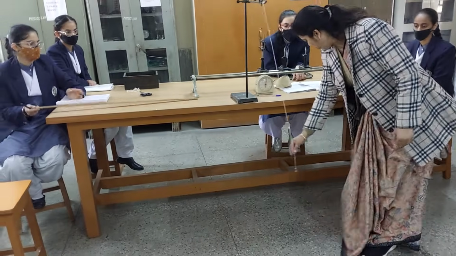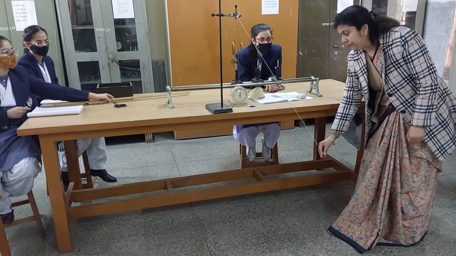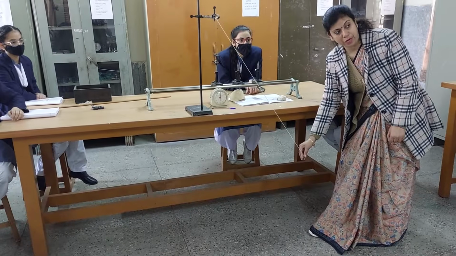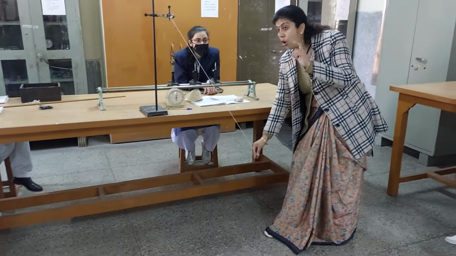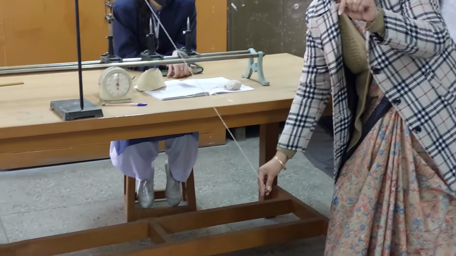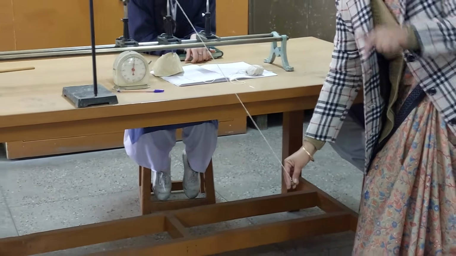Now I take my bob to this 50 centimeter pole. Are you getting my point? Are you all understanding? All these are basically precautions I am telling you. All these precautions and sources of error I should take. More sources of error I will add on later.